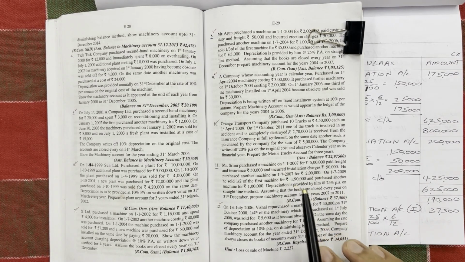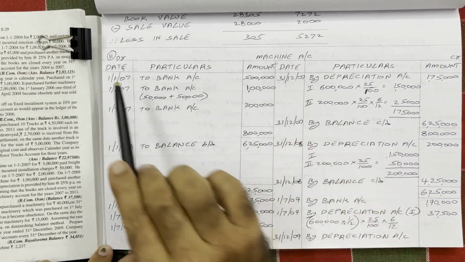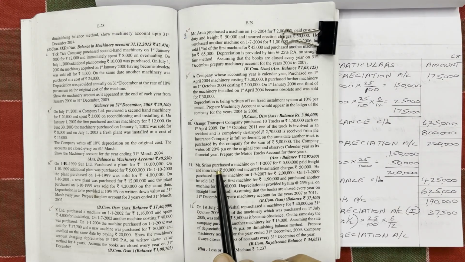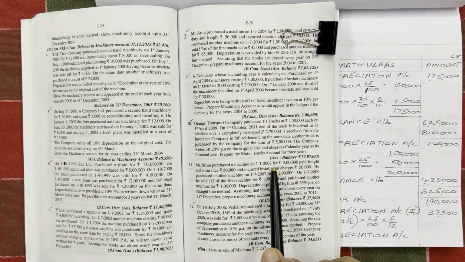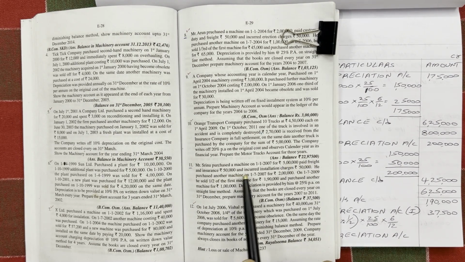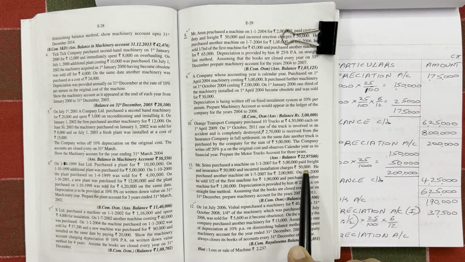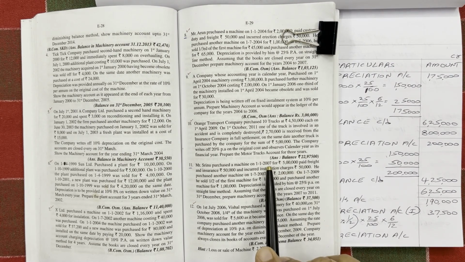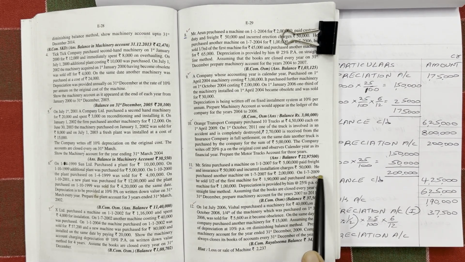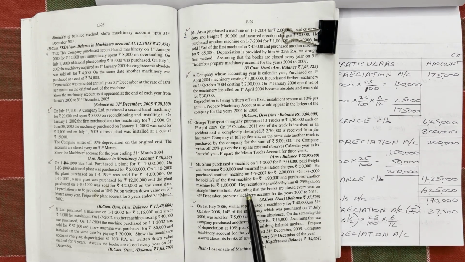This is the question. Let us see the solution for this. Machine account. Date, particulars, amount, date, particulars, amount. First, what happened? Mr. Srinu purchased a machine on 1st January 2007 for 5 lakh rupees, paid freight and insurance of 50,000 and incurred installation charges of 50,000 rupees. Then in the same year 2007, he purchased another machine on 1st July 2007 for 2 lakh rupees. Continuation is for the 2009 year. And at the end it is given that the books are closed every year on 31st December.